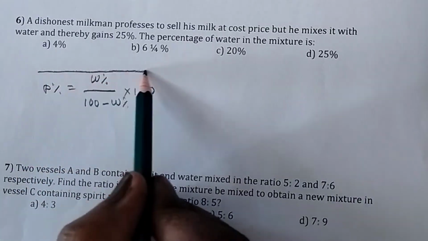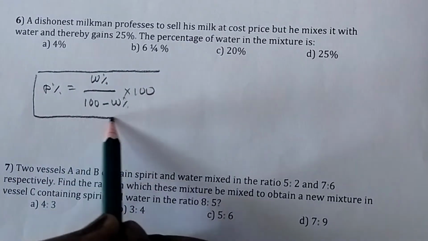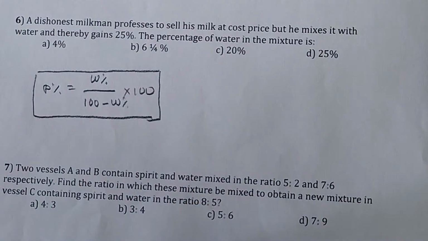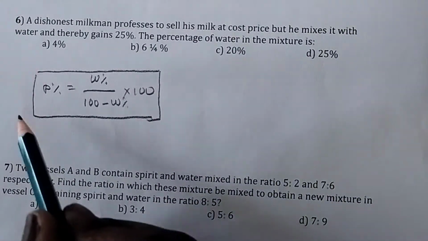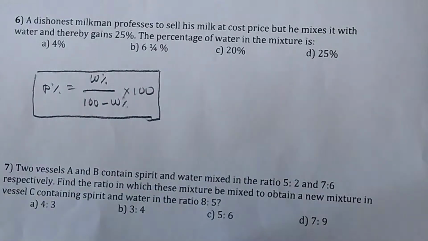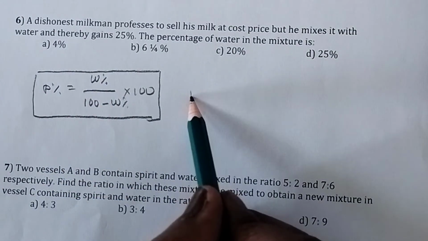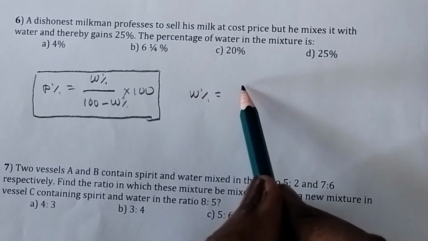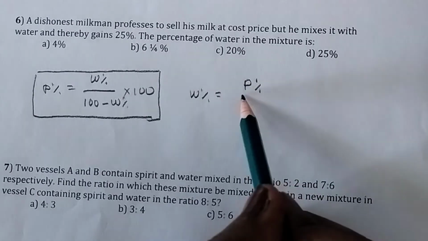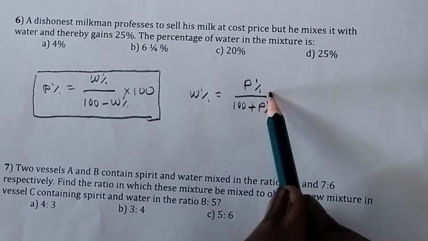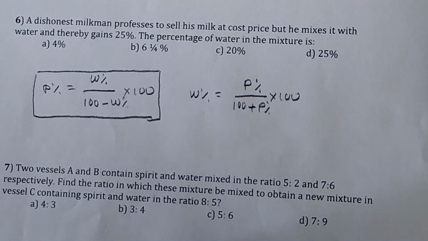Okay, so here this is one formula. Here it is asking the water percentage. Sometimes in the same question they may ask what is the profit percentage for a given water percentage. So we can apply it either way. After simplifying this equation, we get water percentage equal to profit percentage divided by 100 plus profit percentage into 100.